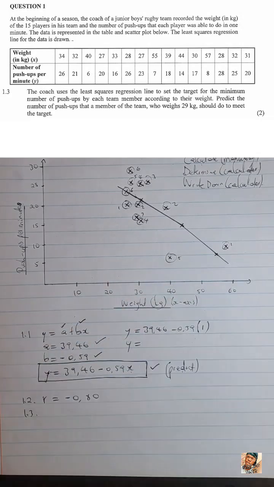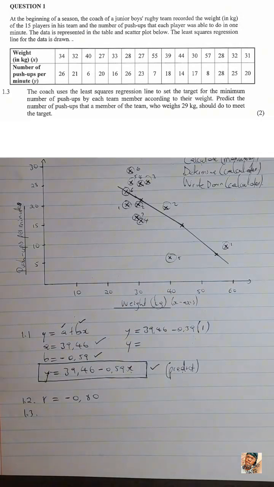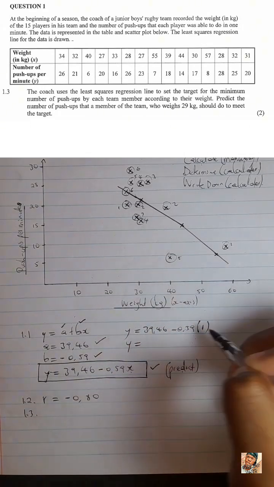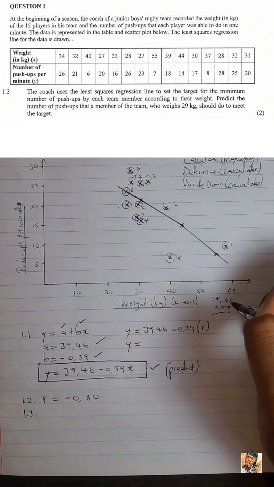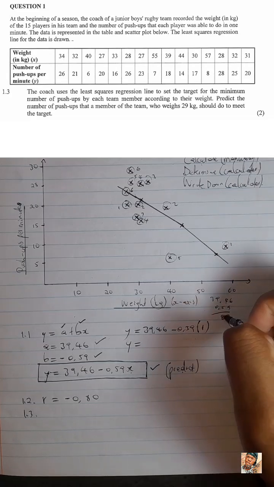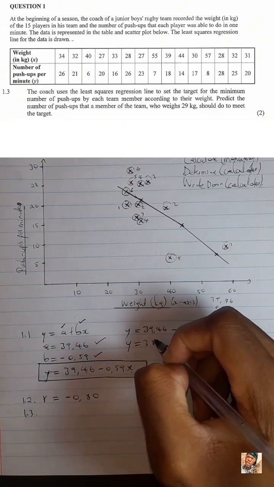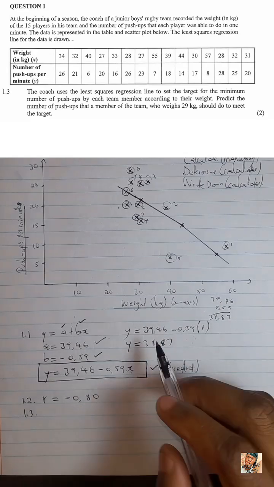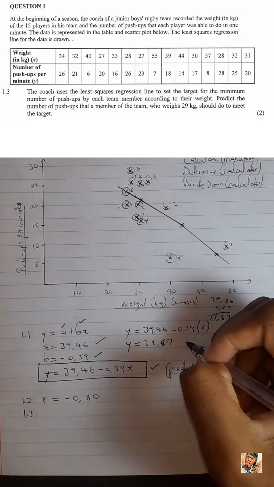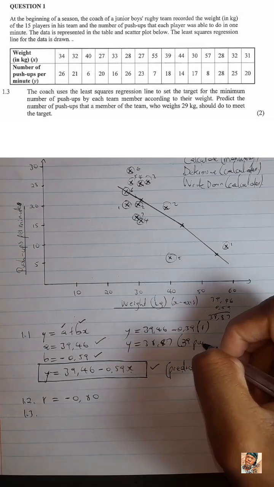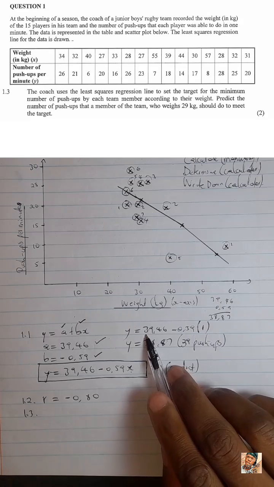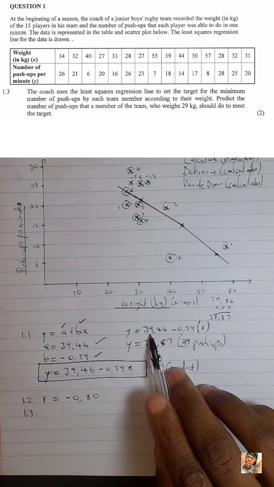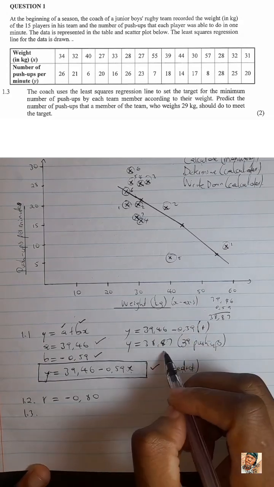So the coach is going to expect the minimum number of push-ups done by a player that weighs 1 kilogram to be equal to 39.46 minus 0.59 multiplied by 1, which is still 0.59. So we're going to have 39.46 minus 0.59. 16 minus 9 is 7, and then 13 minus 5 is 8, and then we have 8 here. Therefore, 38.87. Since we're talking about the number of push-ups, we cannot have 38.87 push-ups. Therefore, this is 39 push-ups. So the coach is going to expect the minimum number of push-ups made by a player that weighs 1 kilogram to be equal to 39 push-ups.